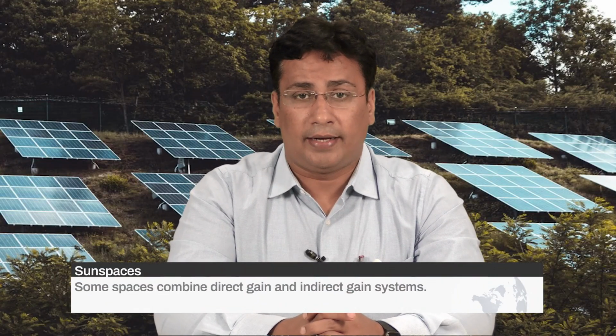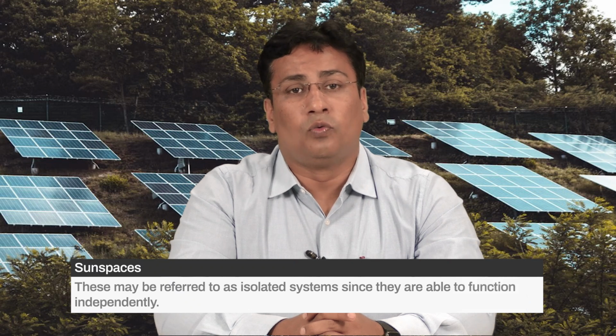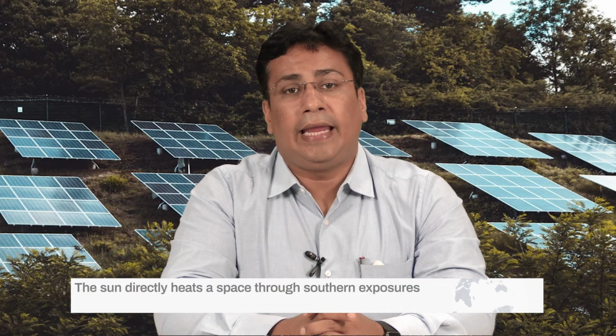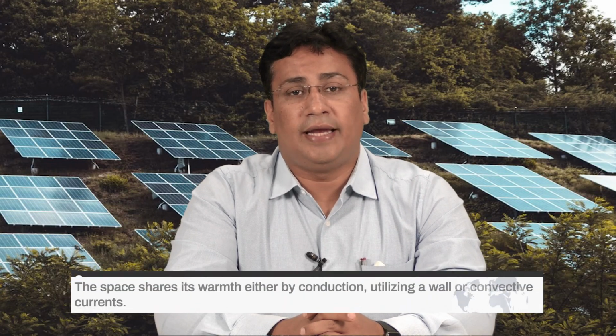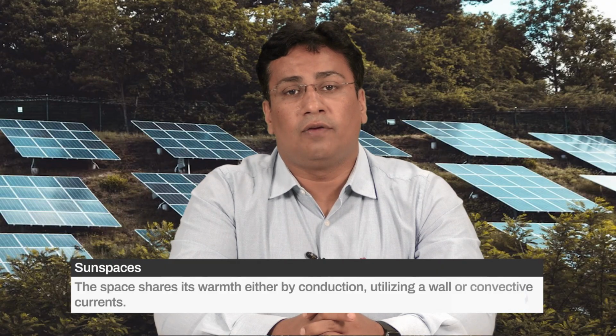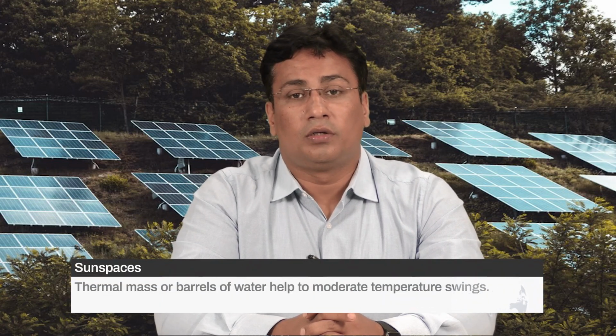Next one is sun spaces. Sun spaces are also required for smart solar building design. Some spaces combine direct gain as well as indirect gain. These may be referred to as isolated systems since they are able to function independently. The sun directly heats a space through southern exposures. The space shares its warmth either by conduction, utilizing a wall, or by convective currents. Thermal mass or barrels of water help to moderate temperature swings.